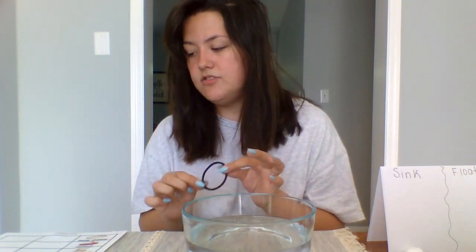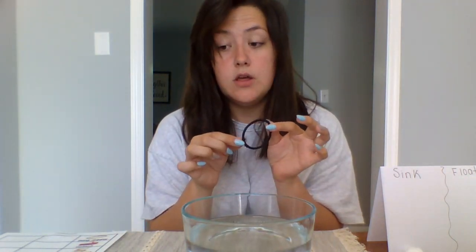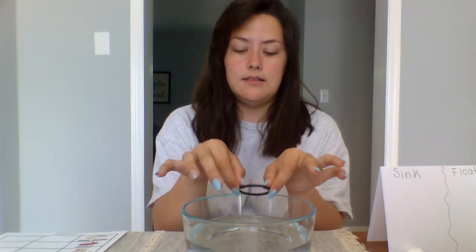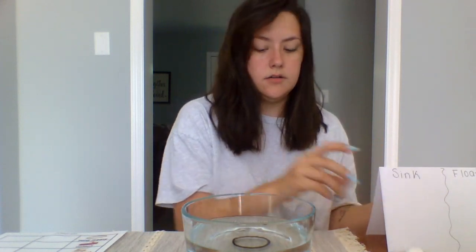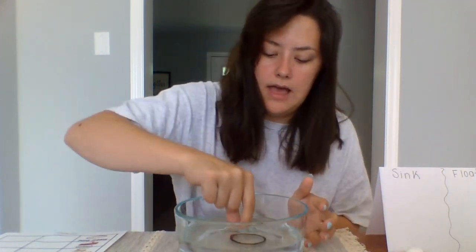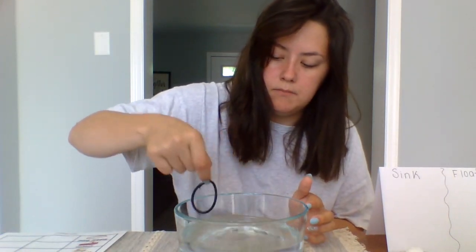And our last object is a rubber band. Do we think the rubber band's going to sink or float? Let's see. It sunk. All right, let's put that in the sunk column.